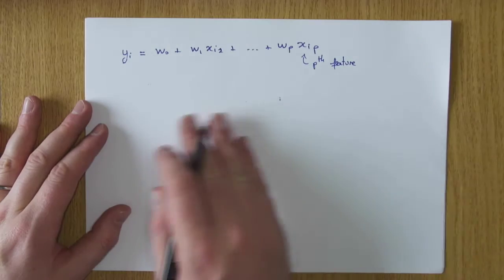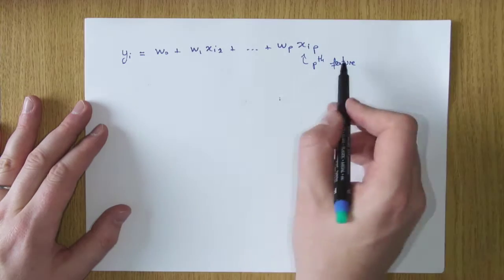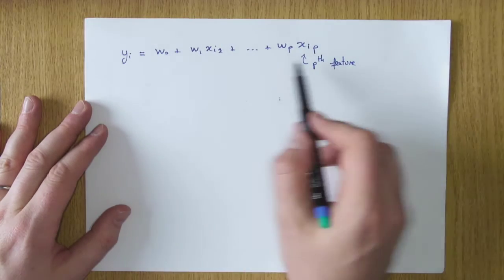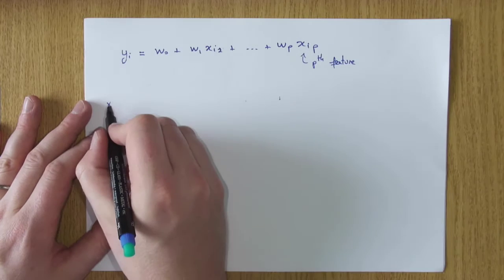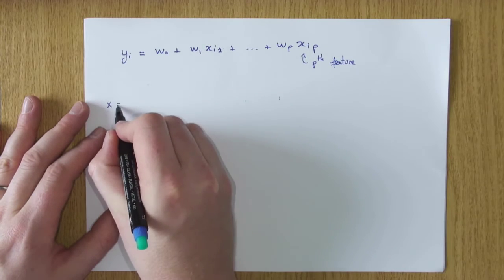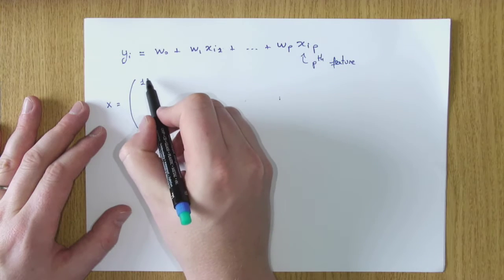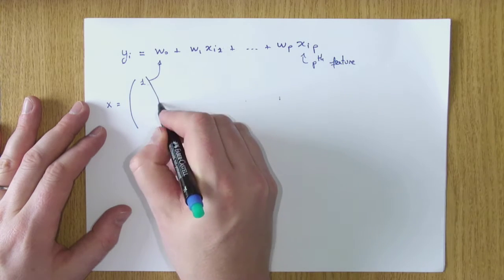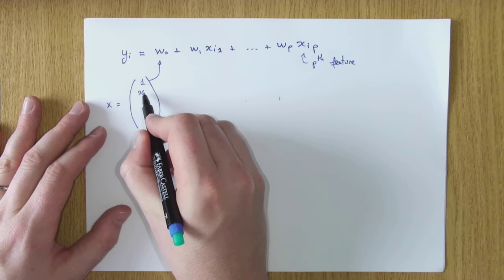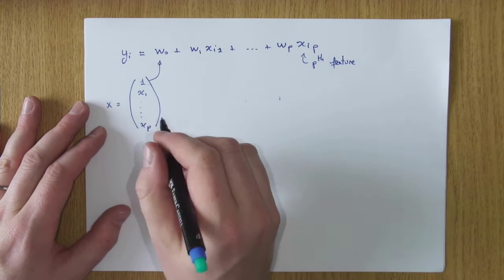Just to simplify matrix notation and everything, we have P+1 terms here, and it'd be more practical for us if we collect all the features so that the first feature, associated with W0, will actually be 1, and then we have x1 to xp.